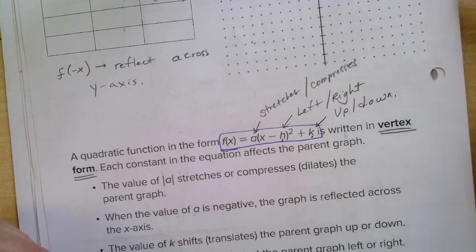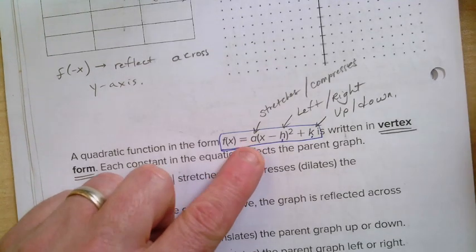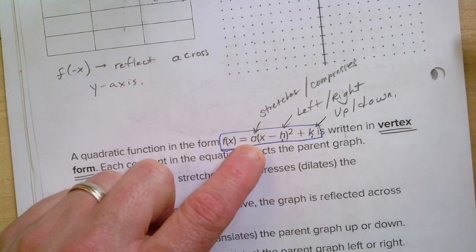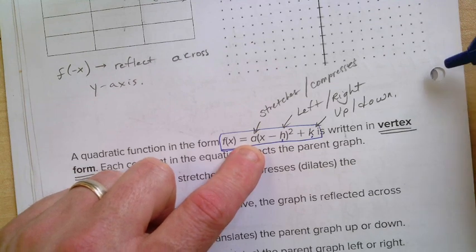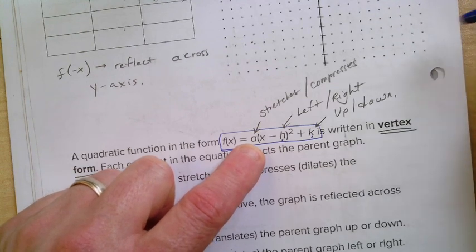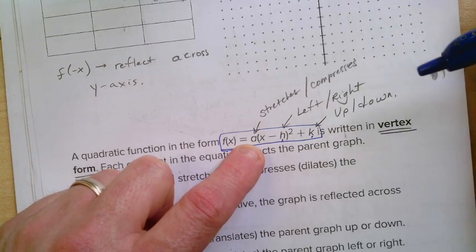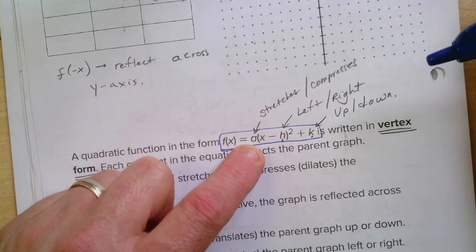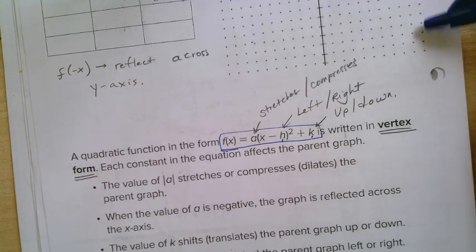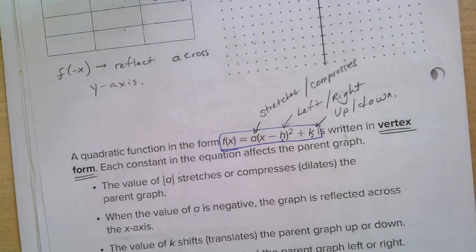Let me repeat that. When the a value is between 0 and 1, it slows the growth rate, and it will be a wider parabola. When the a value is greater than 1, it will quicken the growth rate, and it will be a narrower parabola. Okay?